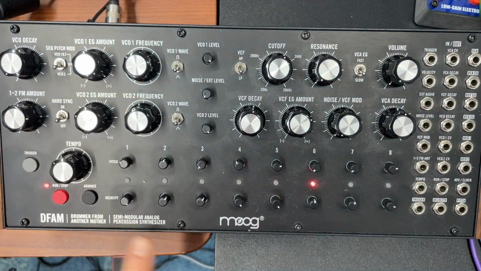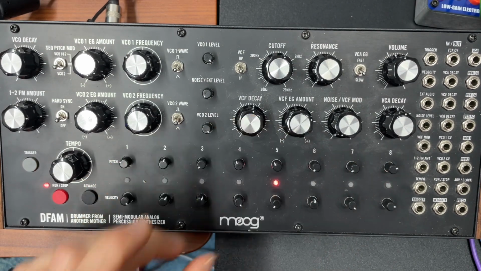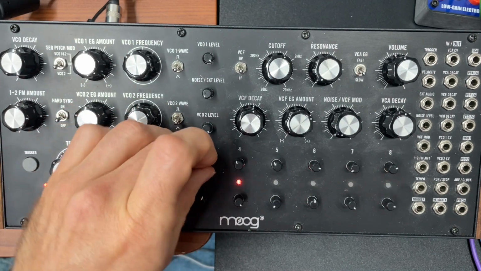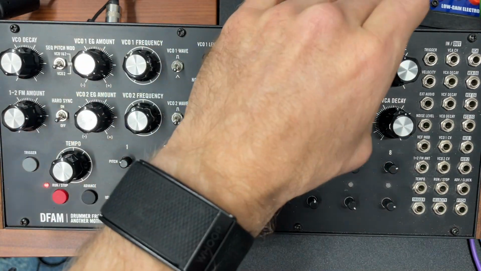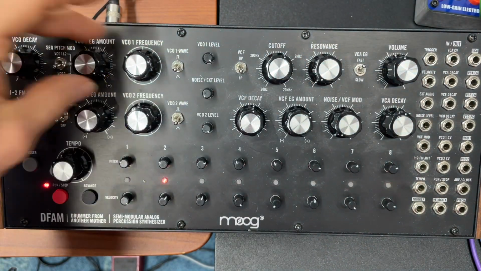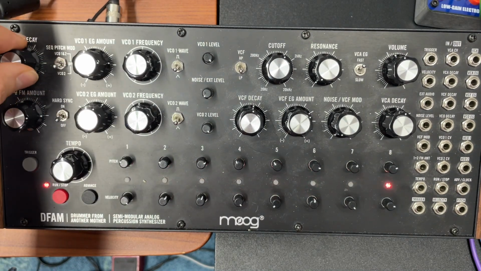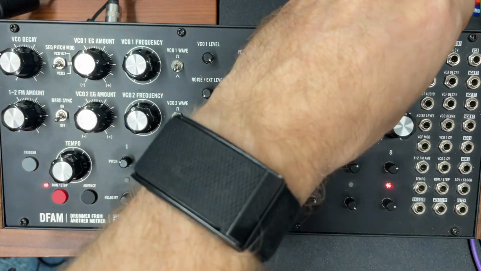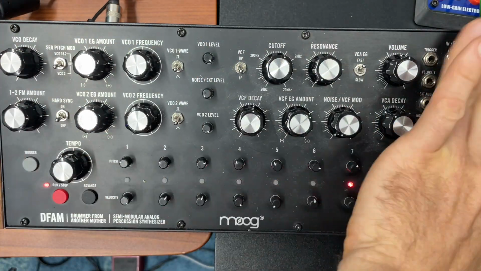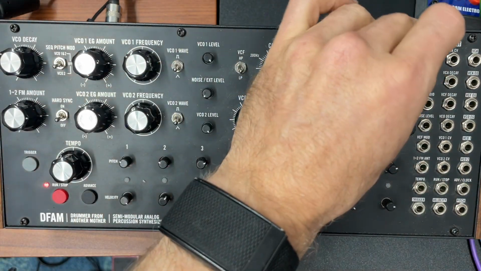Okay, so that's the most basic, and we can play around with these. So you can hear there's a lot of possibility with just the knobs. We're not even into the CV section over here. We haven't plugged anything in. We're just using natively what's available.